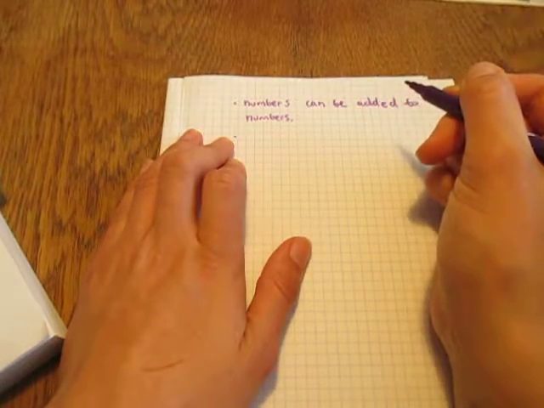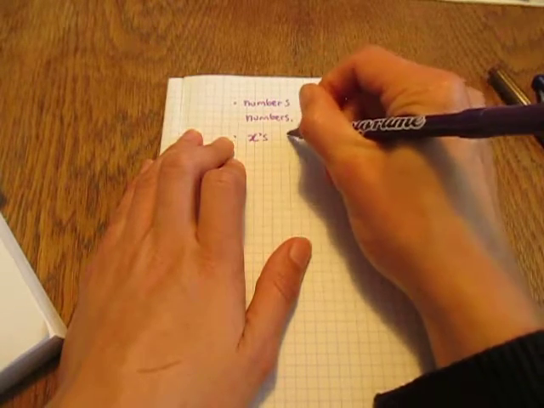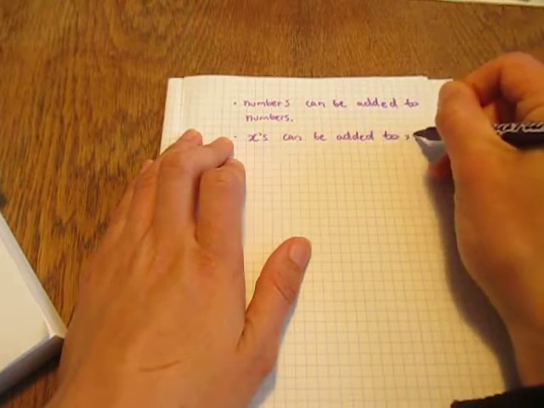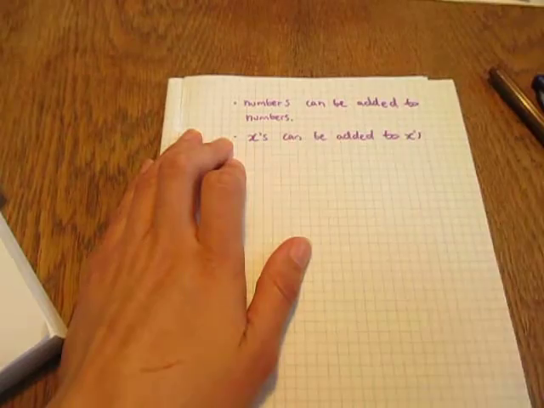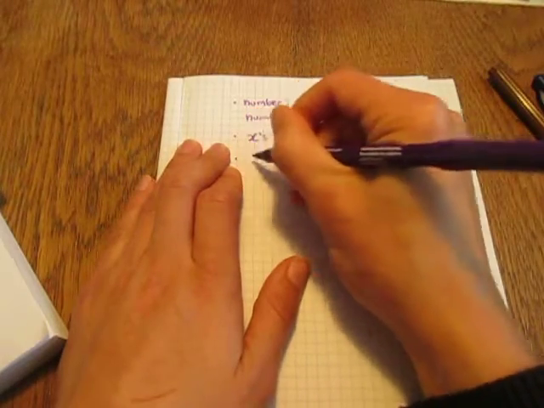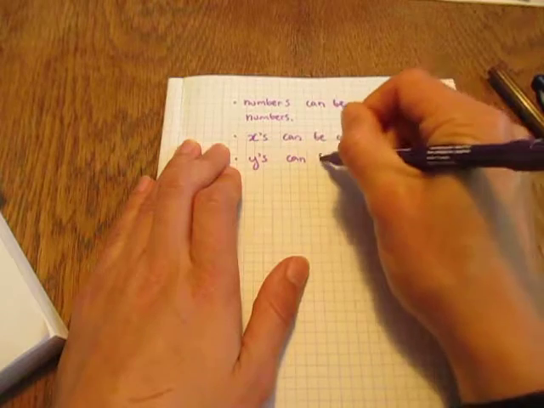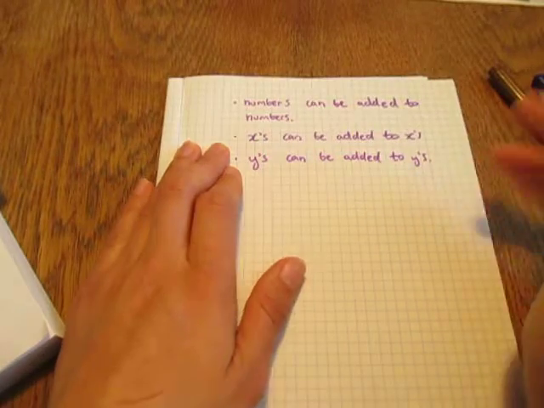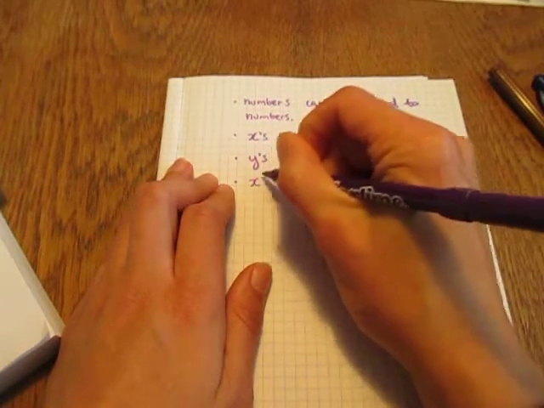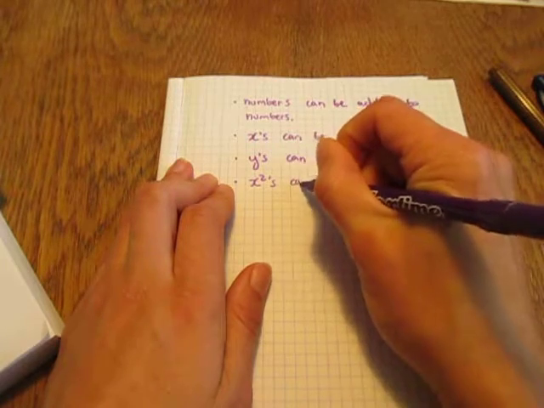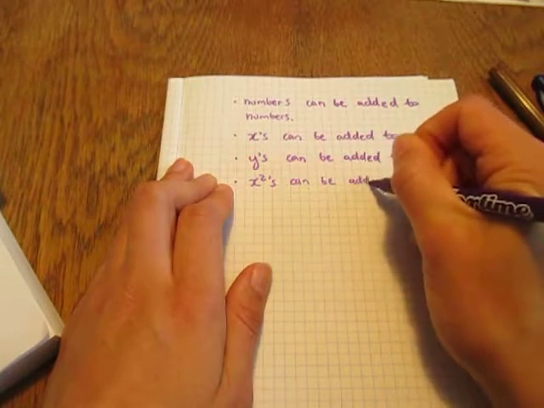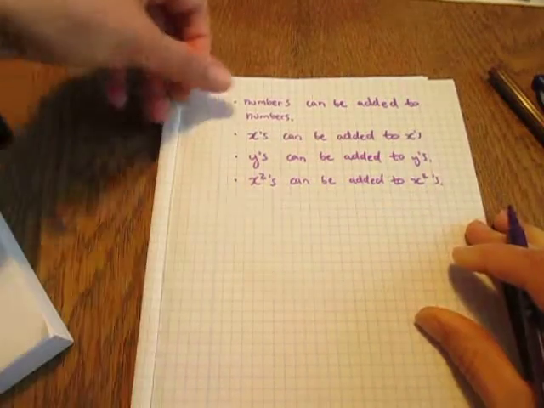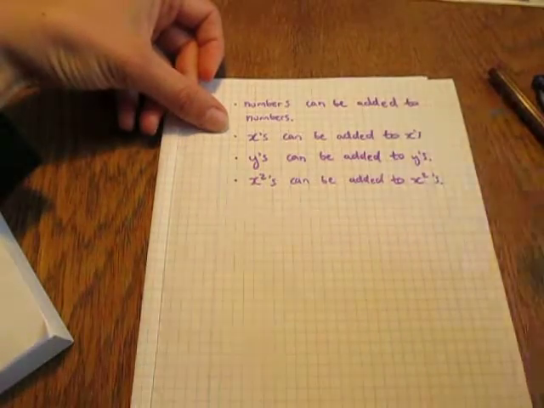The second point, x's can be added to x's. Y's can be added to y's, and x squareds can be added to x squareds. And what this is called is grouping like terms.